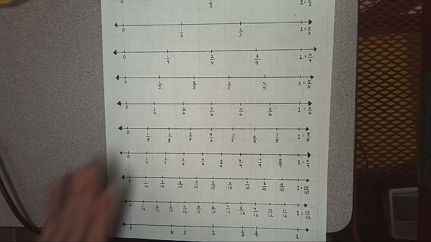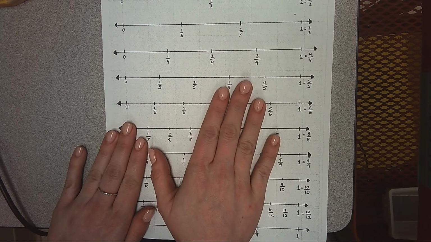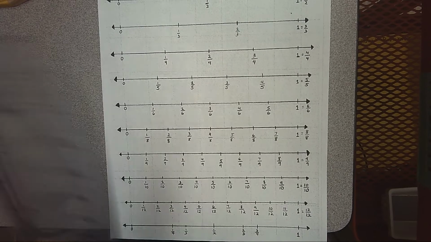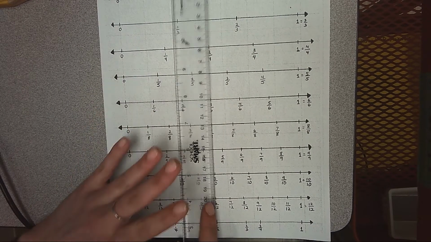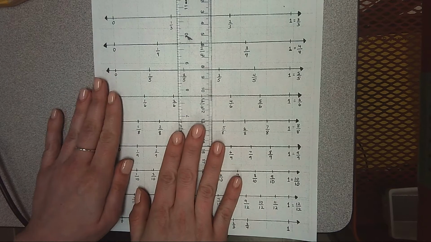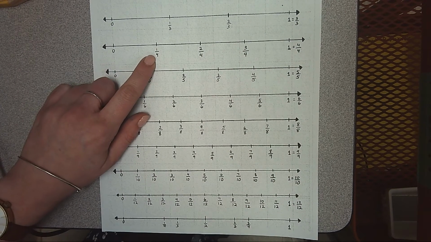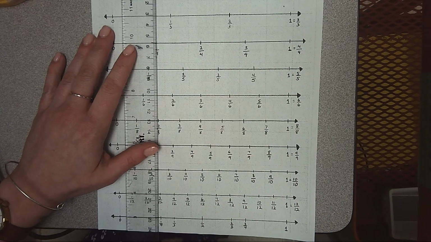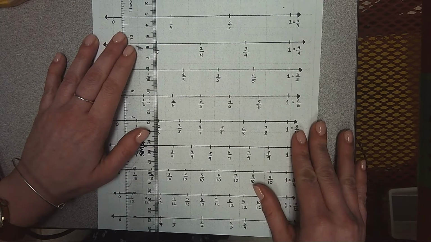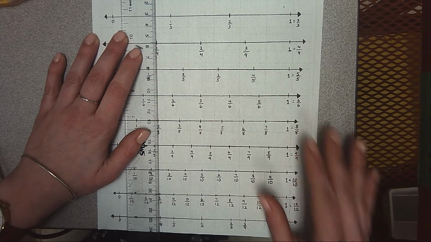In class, when we're looking for equivalent fractions on a number line, we'll be putting it inside our communicators and using a ruler to line up the fractions. Say we wanted to find fractions equivalent to 1/4. I would line my ruler up with the 1/4 tick mark and look for other fractions that fall along that line.